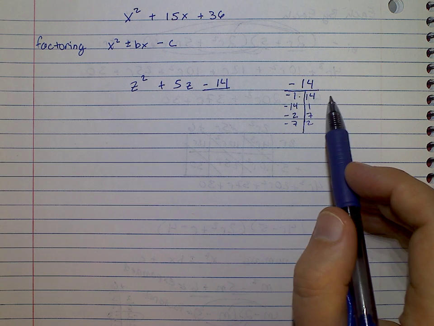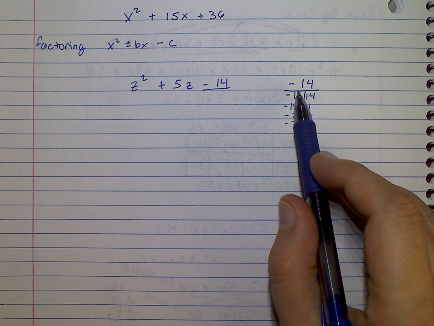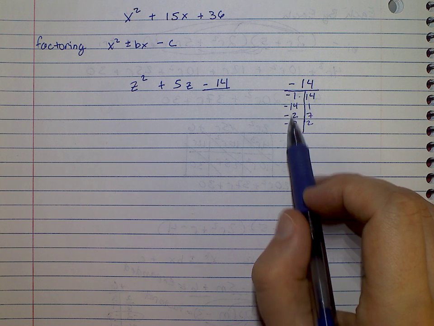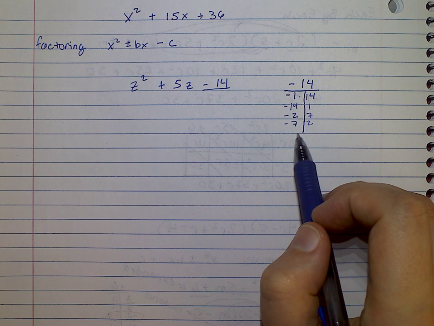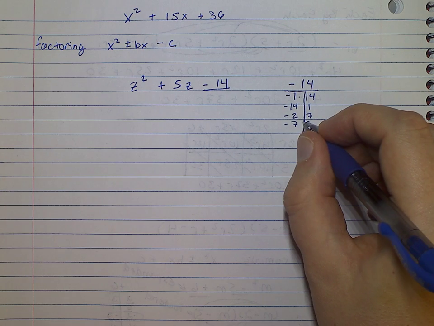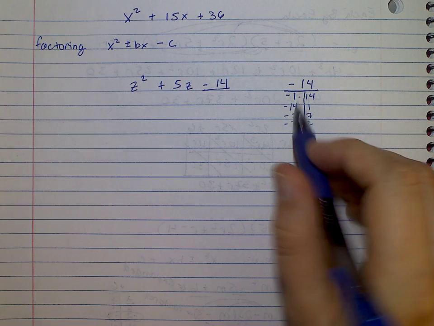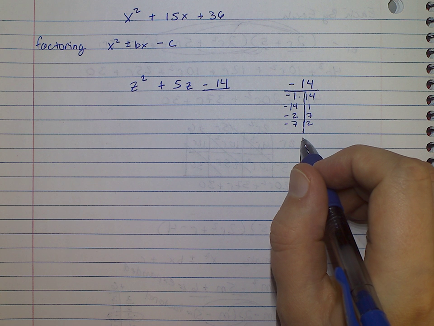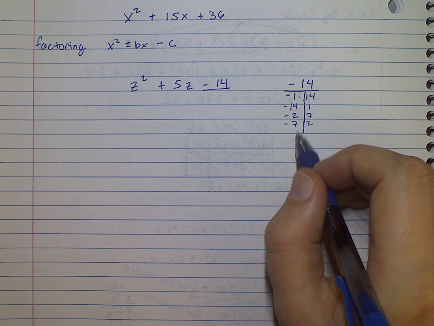You don't have to do it this way. I just think it's helpful to have it this organized so that I have all my negative factors on the left and my positive factors on the right. You do not have to do this. I just think it's helpful to do it this way. Mrs. Christians has a slightly different way of doing it, but it's pretty much the same thing.